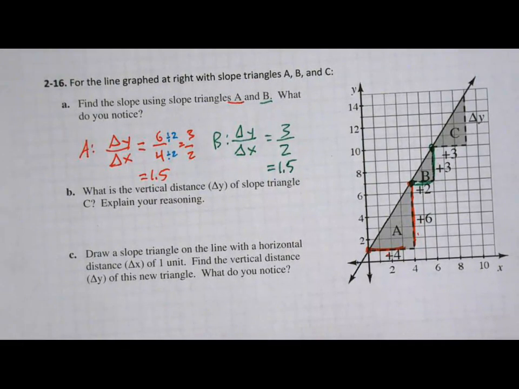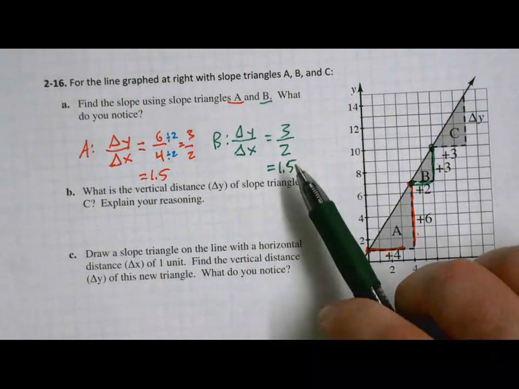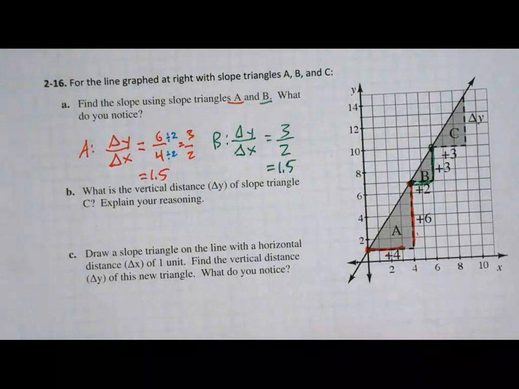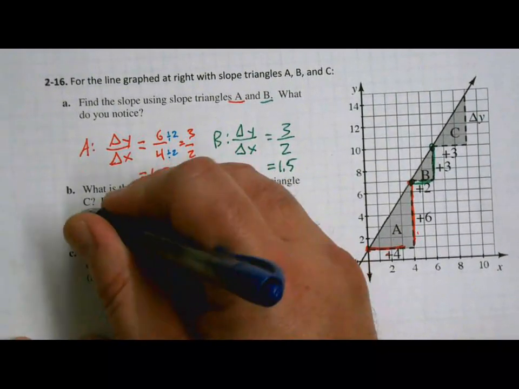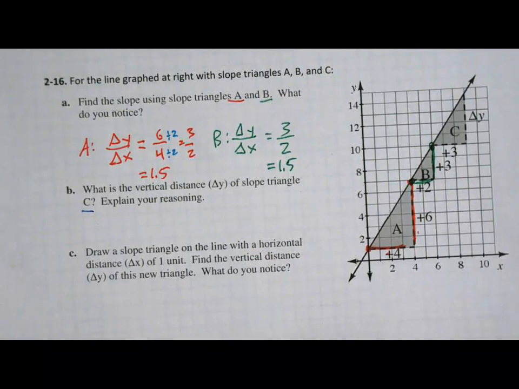I'd say the answer is, so far it seems like the answer is no. I got the same slope for both, 1.5 or 3 over 2. Let's see if that holds out when we go on to triangle C. So in part B, they're asking us to find the slope for triangle C.